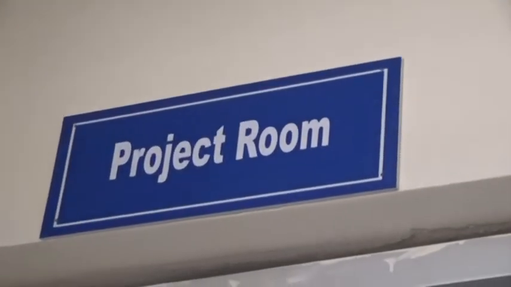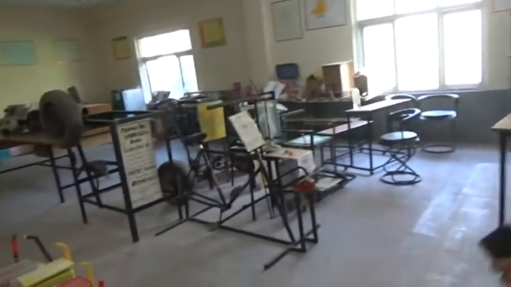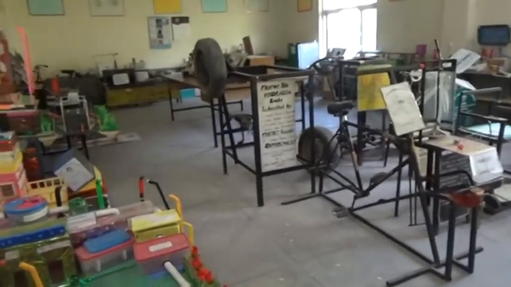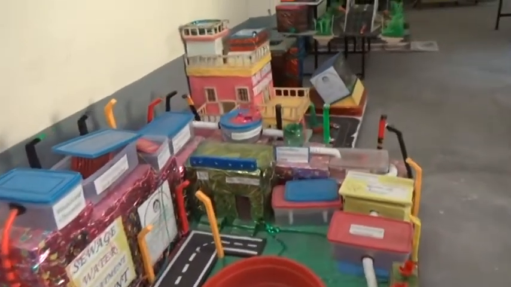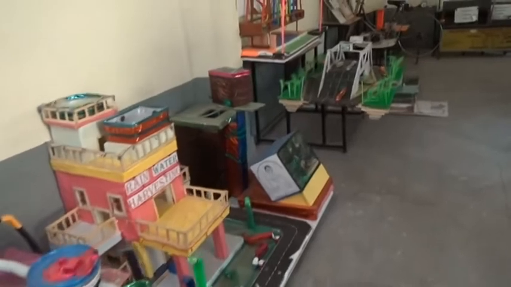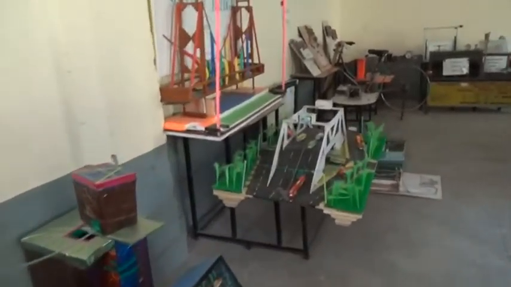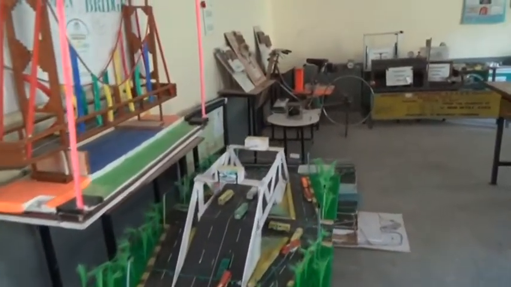This is the project room where University Polytechnic students do their hands-on projects. And these are some of the projects done by different students. I'll ask my friend to roam around to show the projects. These are the different innovation projects done by the diploma engineers in the past.